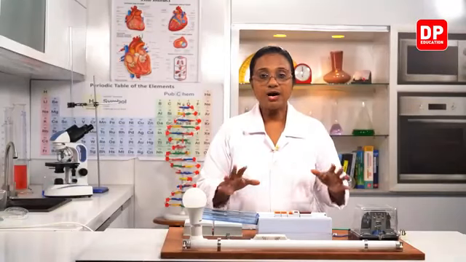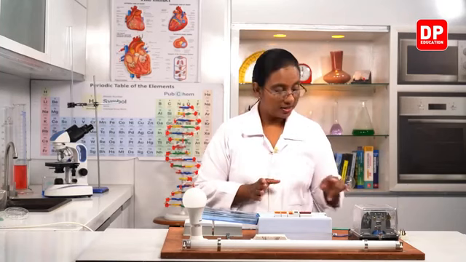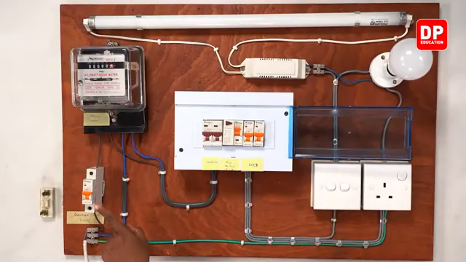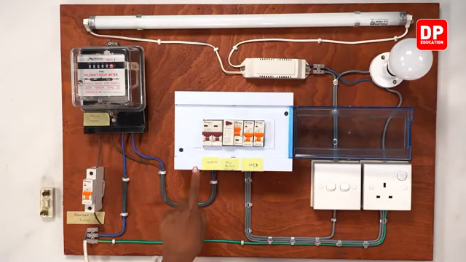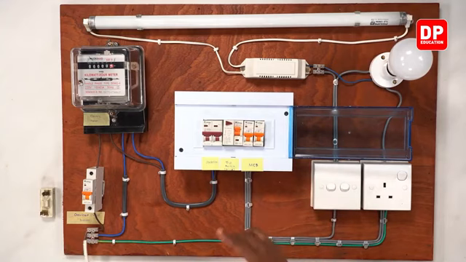So students, now we will look at the function of the miniature circuit breakers. Now all the switches are turned on. The levers are on. Overload circuit breaker on, meter is connected, isolator is on, and the trip switch is on. From that, connection is given to the distribution box where we have the miniature circuit breakers or MCBs.